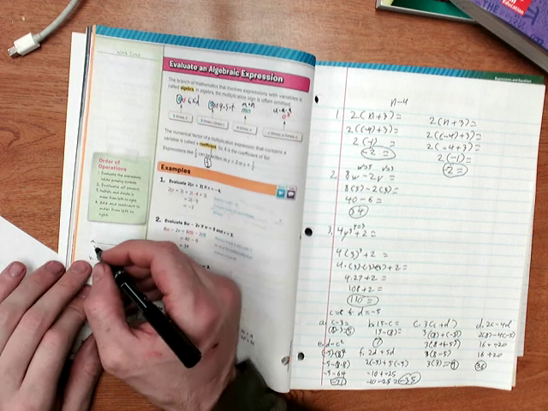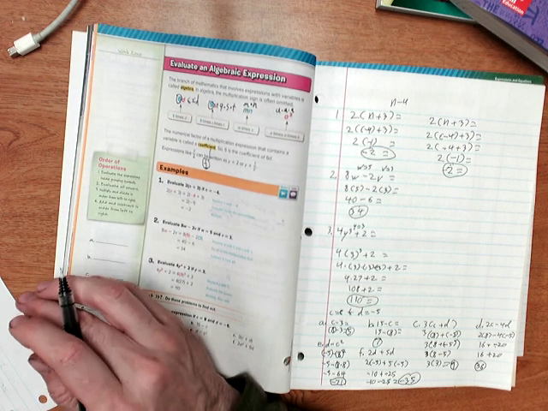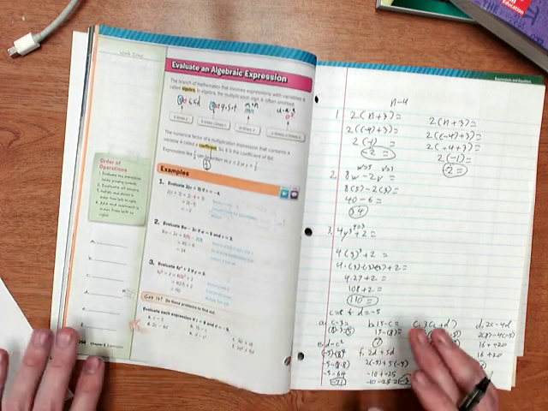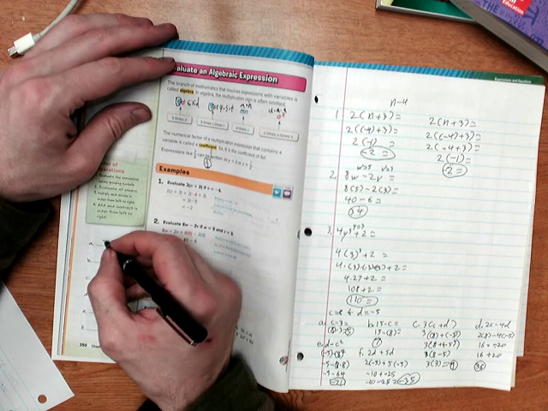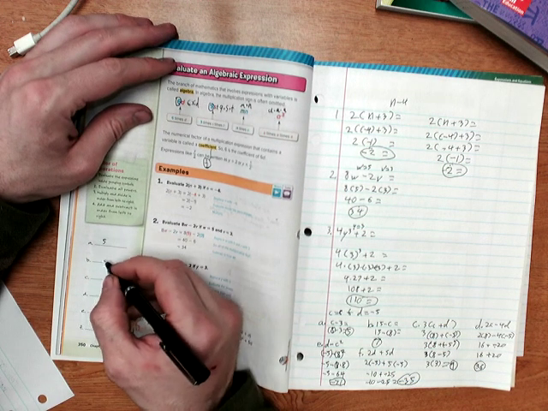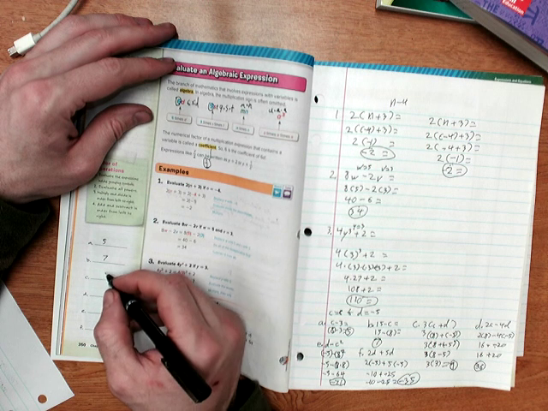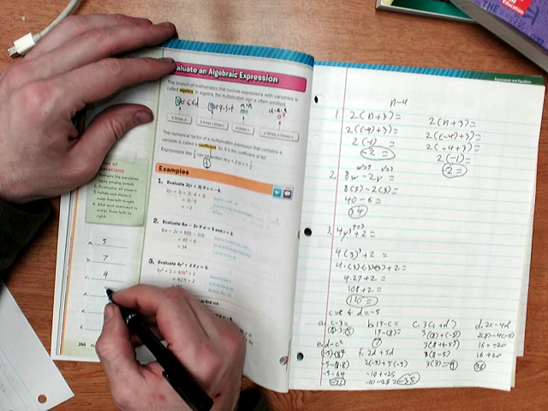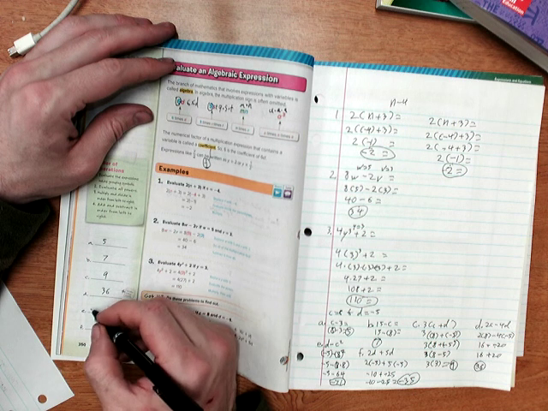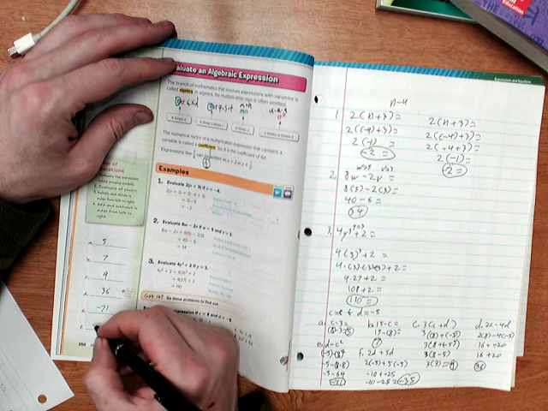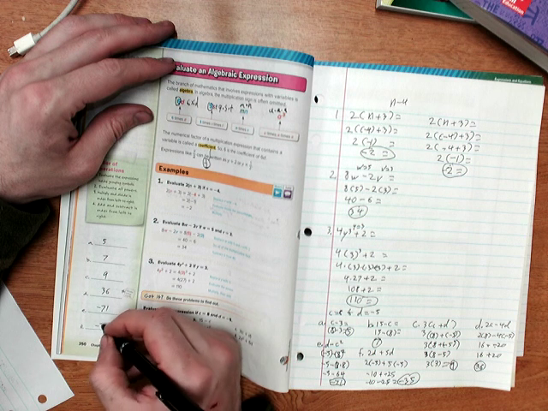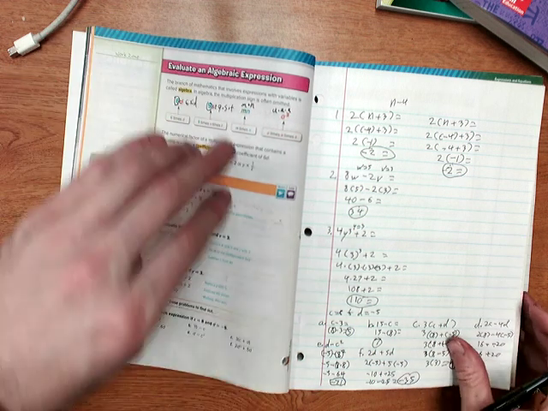Okay, so I should probably write these in over here. So I have A is 5, B is 7, C is 9, D is 36, E is negative 71, and F is negative 35.